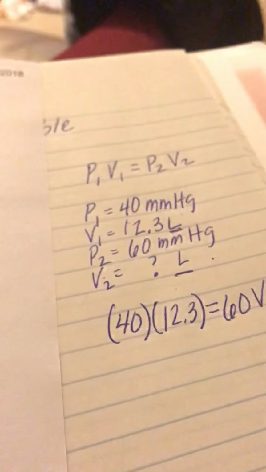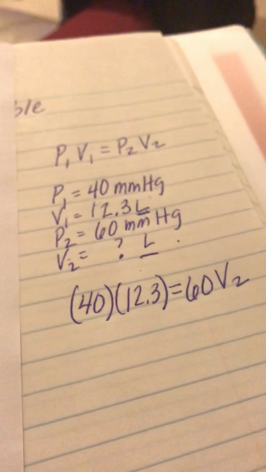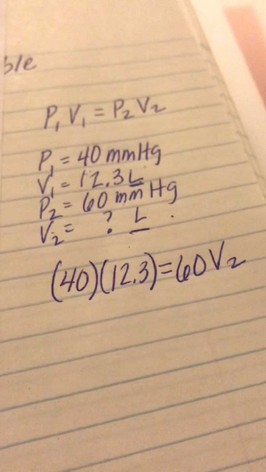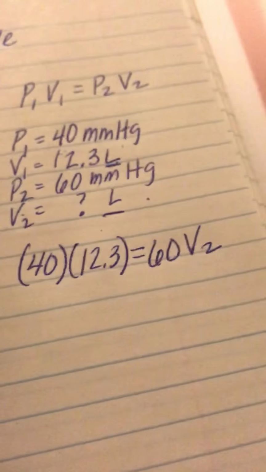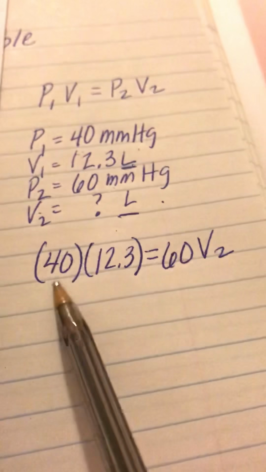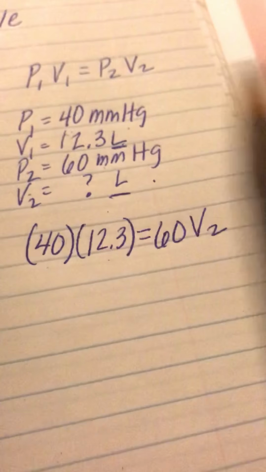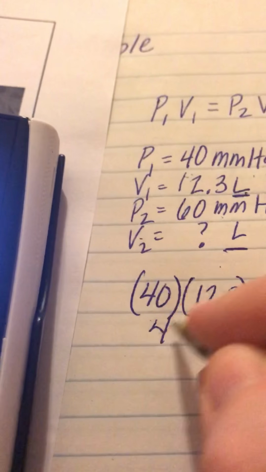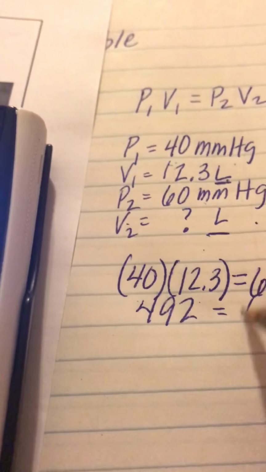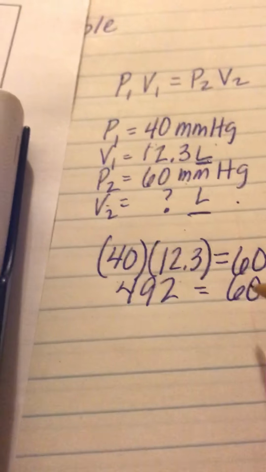You could call it X, all kinds of things, but I'm going to call it V2. Now we start doing the math. That 40 and that 12.3, we're going to multiply together. 40 times 12.3, and the calculator says 492. So 492 equals 60 V2.